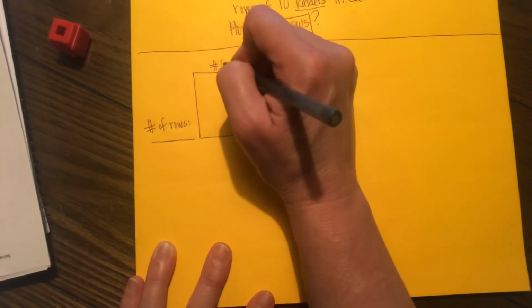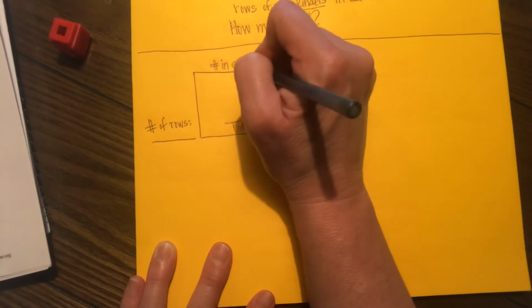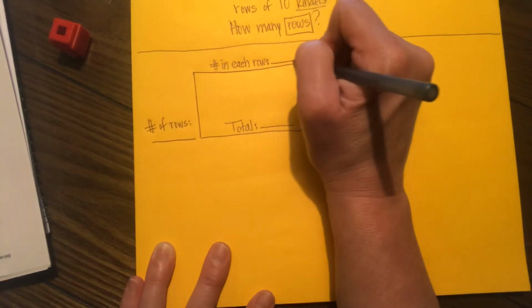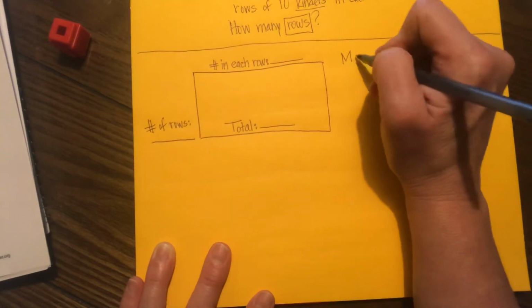And the number in each row. So I've got 36 animal drawings.